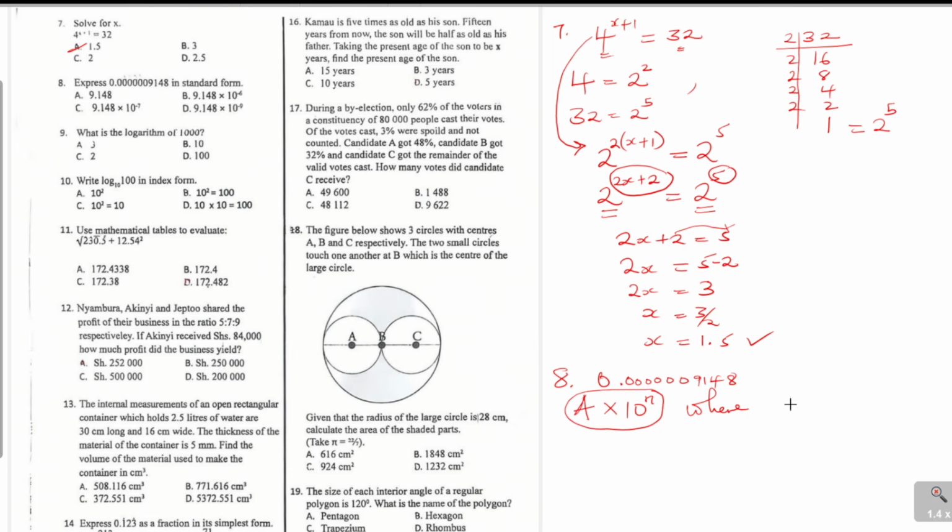A should be less than 10, and A should be greater than or equal to 1. It should be less than 10. Of course, it should not be 10, but it should be greater than or equal to 1.